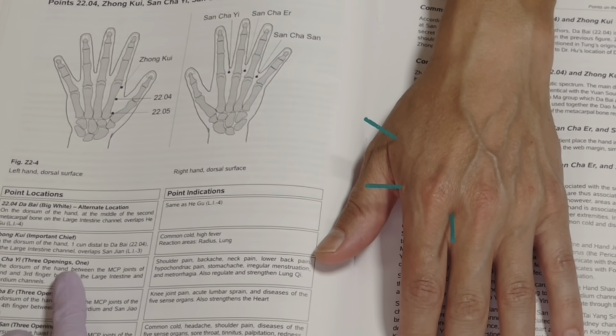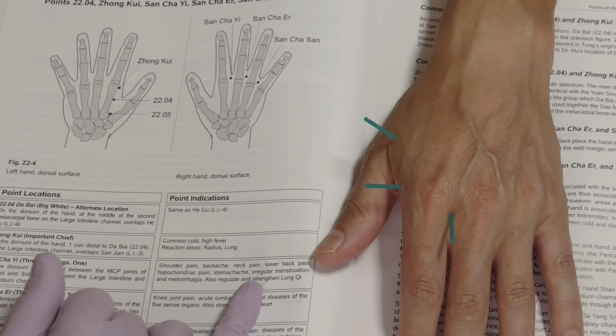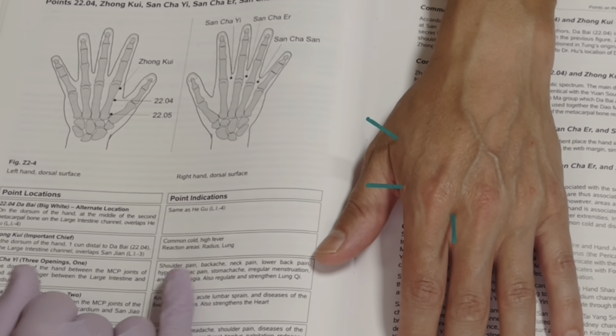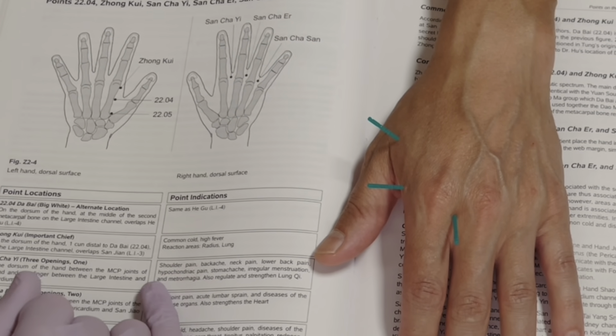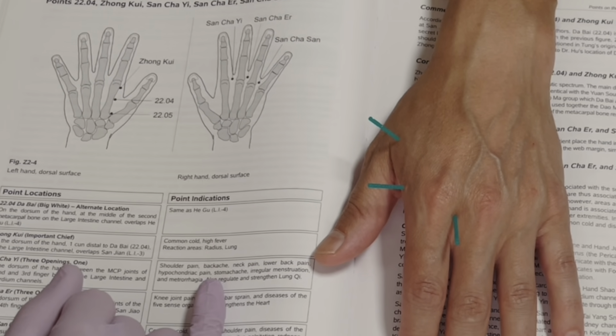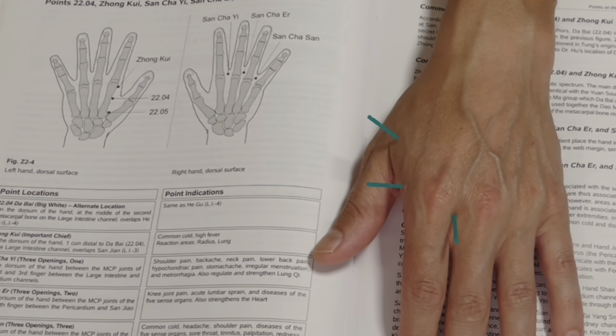And so Sancha Yi is 3 openings 1. This is for shoulder pain, backache, neck pain, lower back pain, hypochondriac pain, stomach ache, irregular menstruation, and metrorrhagia. Also, it regulates and strengthens the lung qi. So that's the first of this set of 3, Sancha Yi.